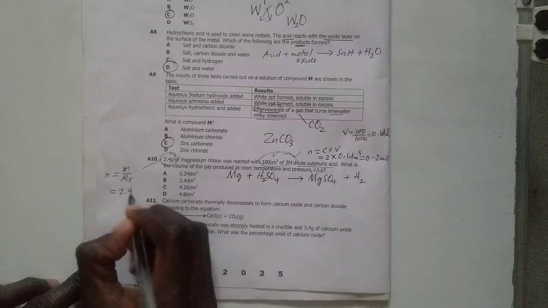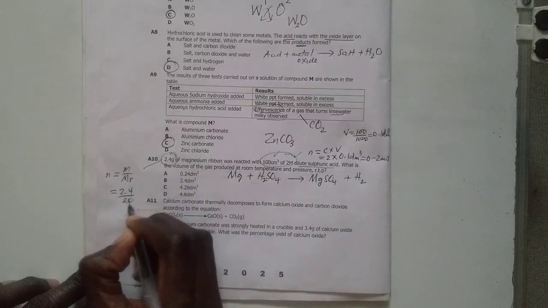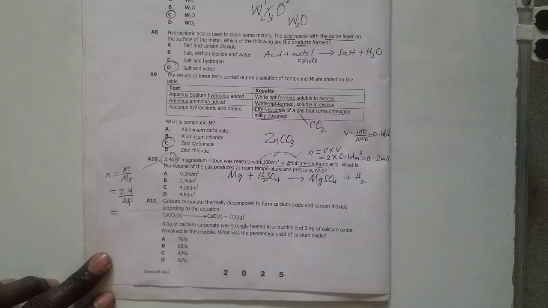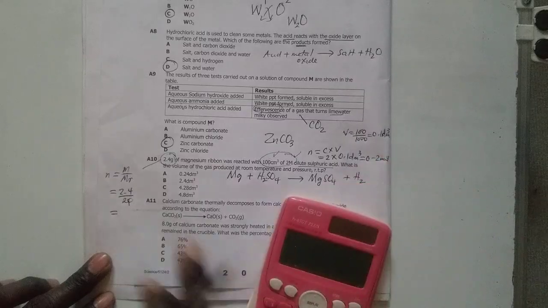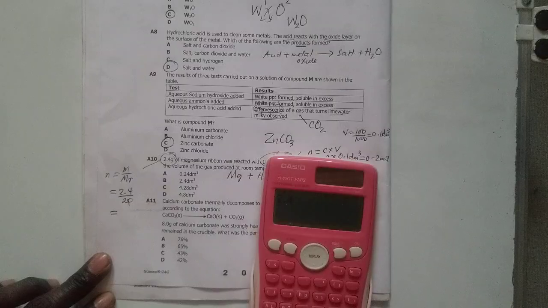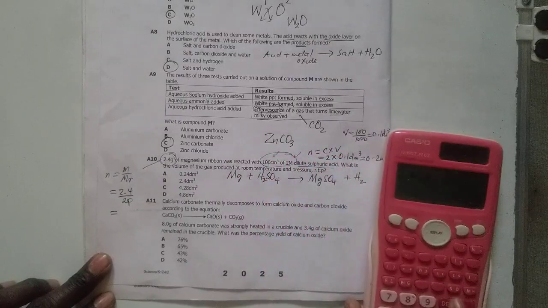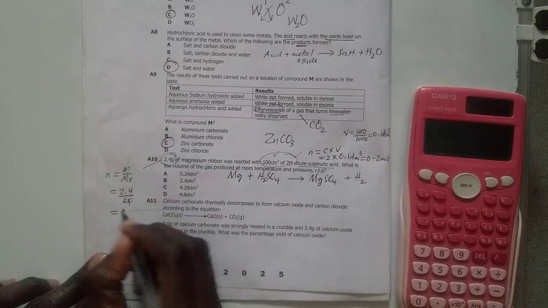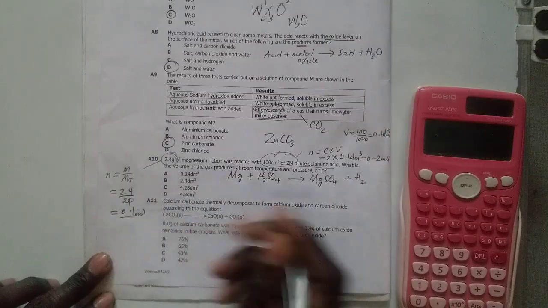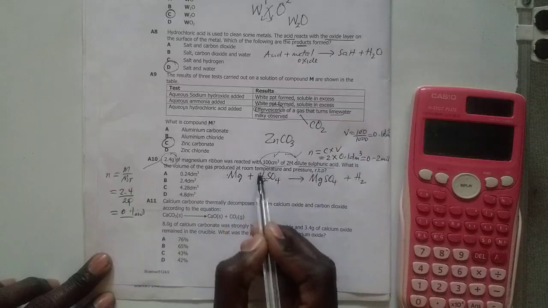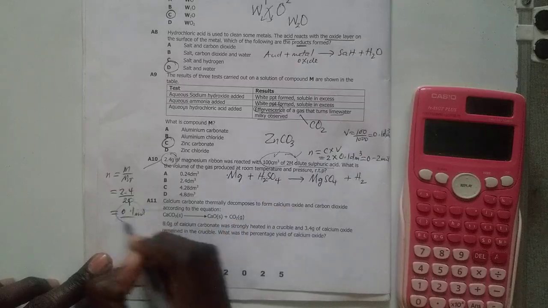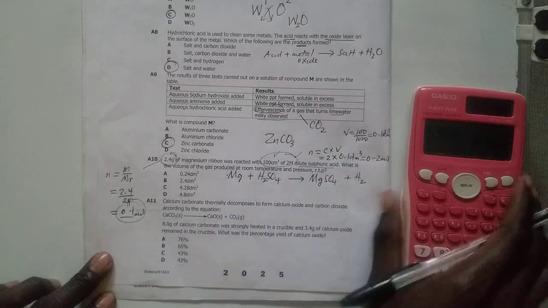The mass is 2.4, and the molar mass of magnesium is 24, so that will be 2.4 divided by 24, which simply gives us 0.1 mole.